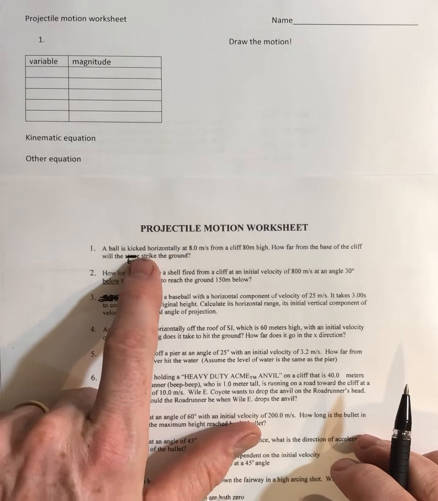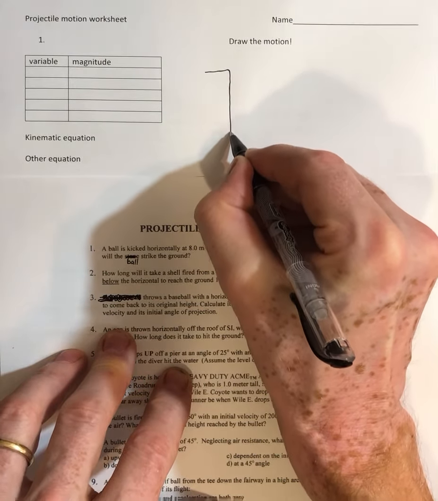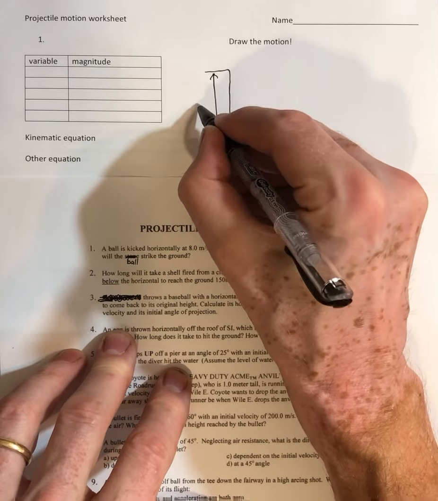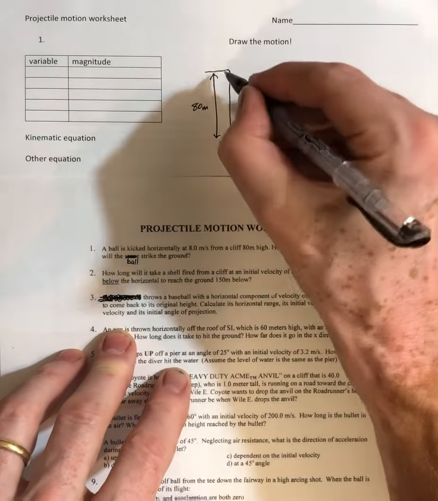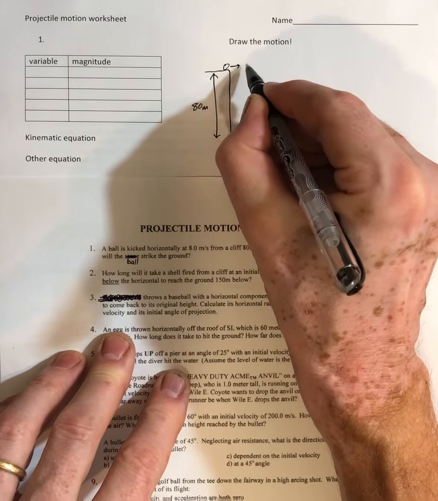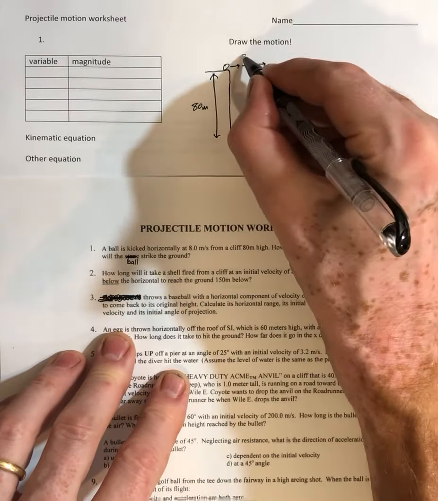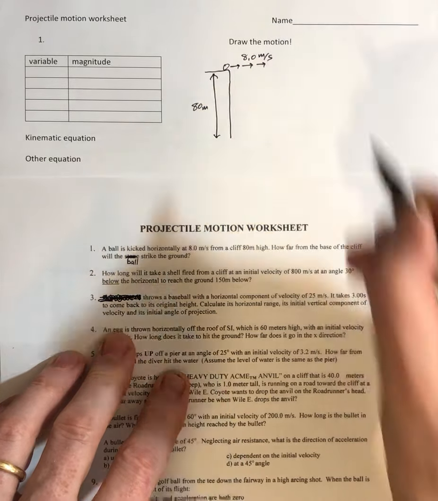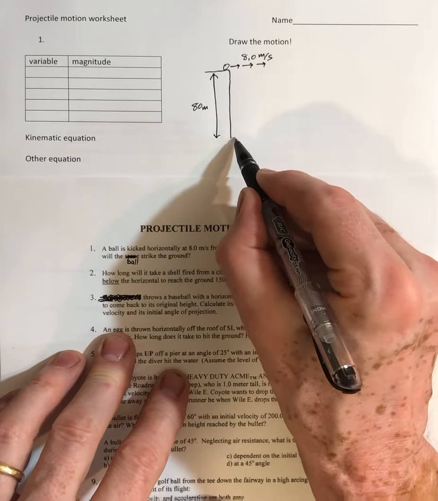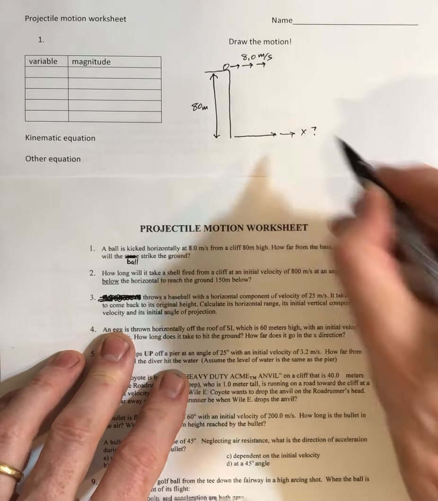So I have this ball that's kicked horizontally from a cliff that's 80 meters high. Let's draw a rudimentary cliff, and we know that this is 80 meters high, and then there's a ball sitting right here, and it's kicked horizontally. That means it's going in this direction initially, moving at 8.0 meters per second. Then we want to know how far from the base of the cliff the ball will strike the ground. So we're looking at some distance here, x, and this is our question mark.